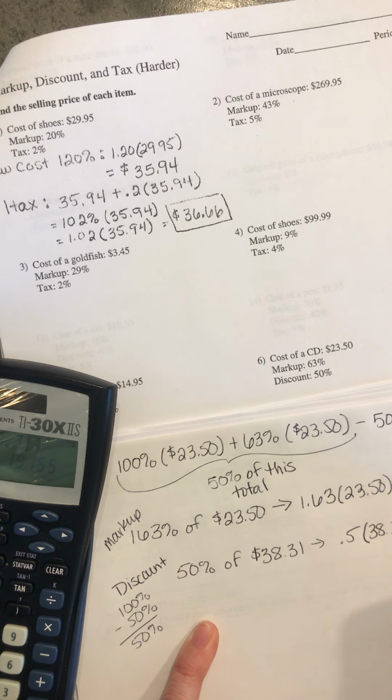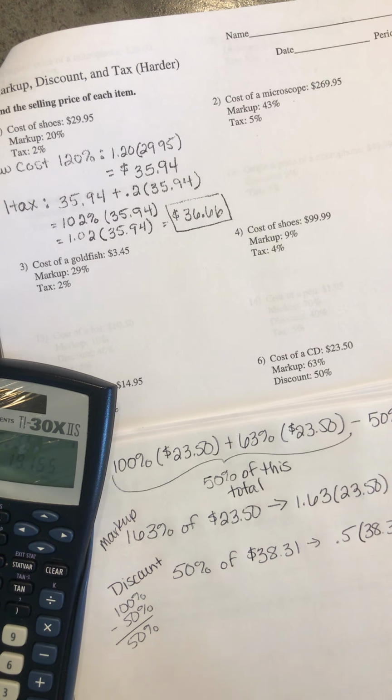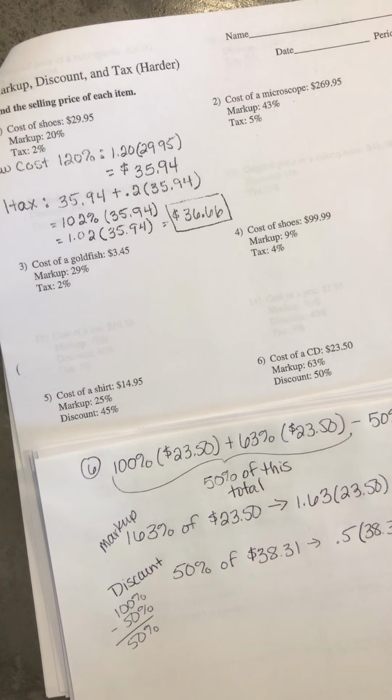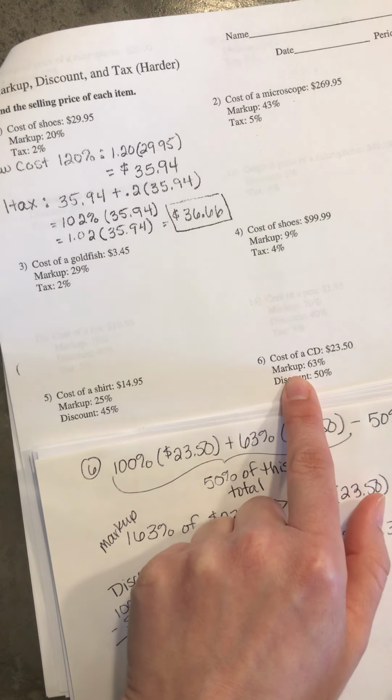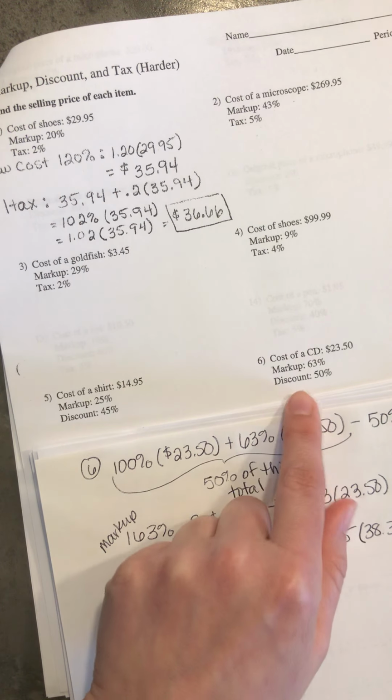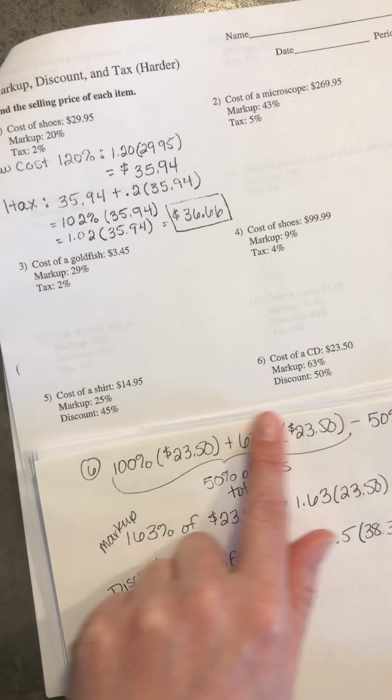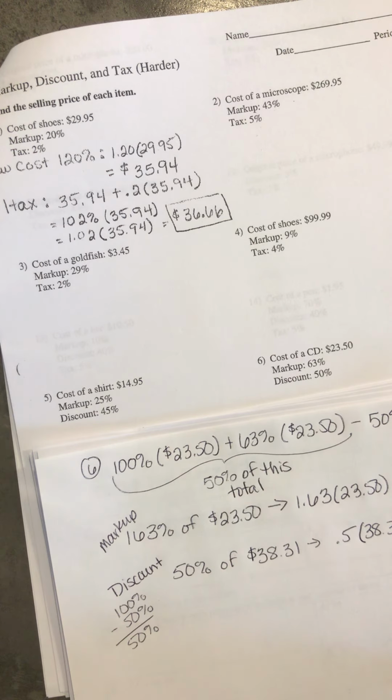So this is our new price. Now, depending on how you round it, if you waited till the end, you might have $19.15. It's a penny. I'm in the trying to make money business, so I'm going to round it to 16. All right, so that's when we have the markup and the discount. Remember, the discount is on the price after the markup is applied.